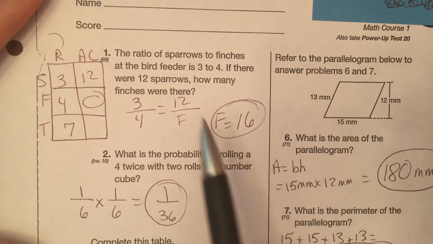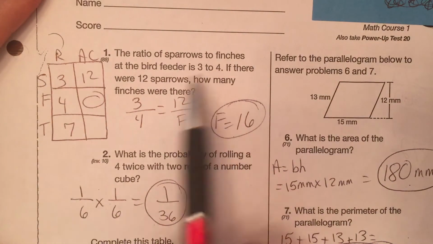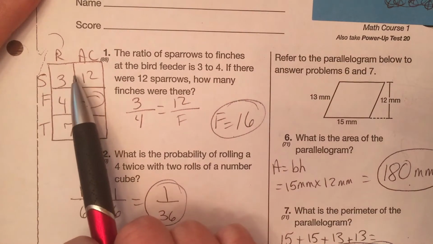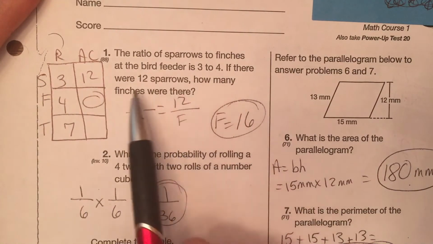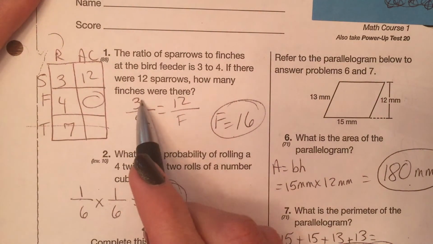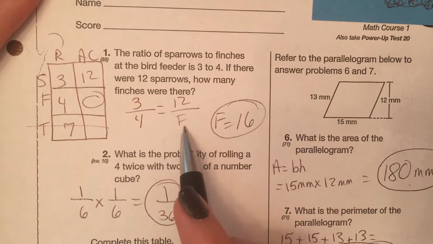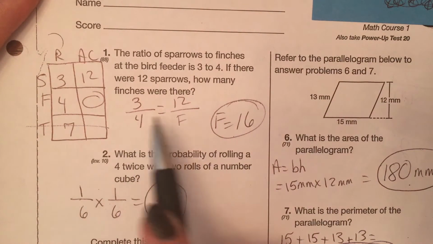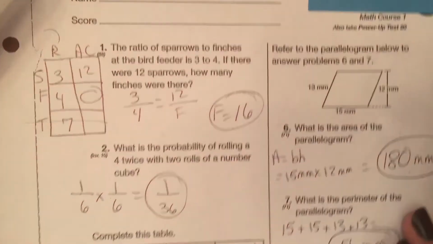Here we go. The ratio of sparrows to finches was 3 to 4. So I made my ratio table: sparrows, finches, and total. Sparrows to finches is 3 to 4. If there were 12 sparrows, how many finches? I can get rid of this row. 3 is to 4 as 12 is to some number. I can get from 3 to 12 by multiplying by 4. So 4 times 4 gave us 16.